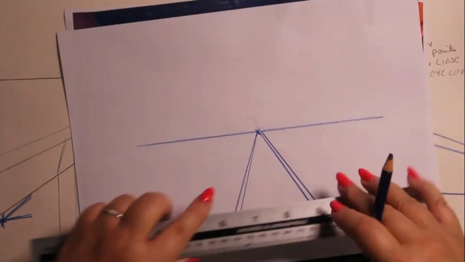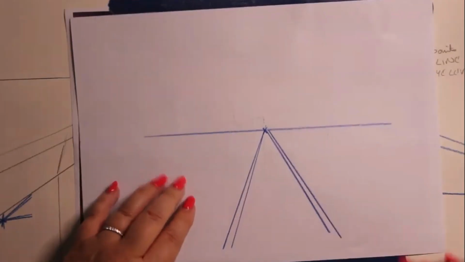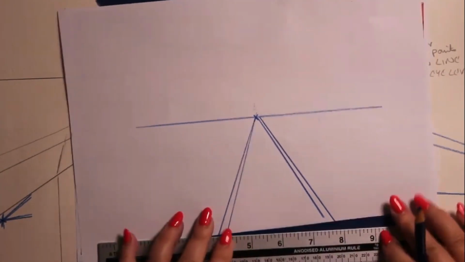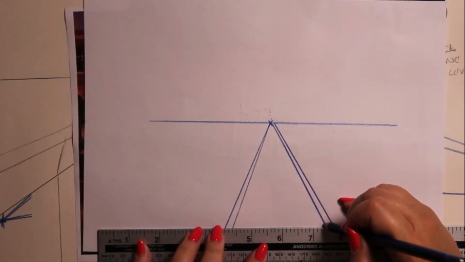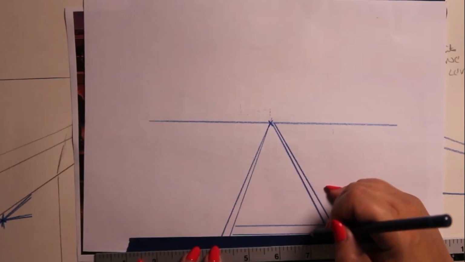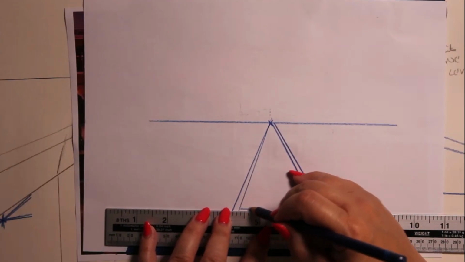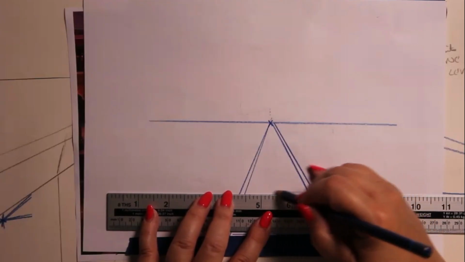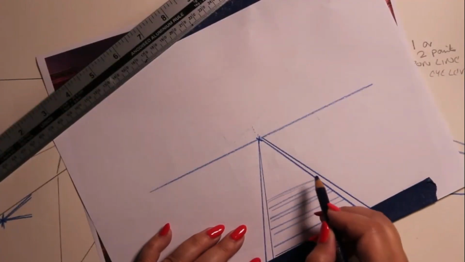We have the lines going across, so that is going to be bigger than the next one, and we're going to start going smaller and smaller. And as it gets further and further away, it's going to get thinner and thinner.